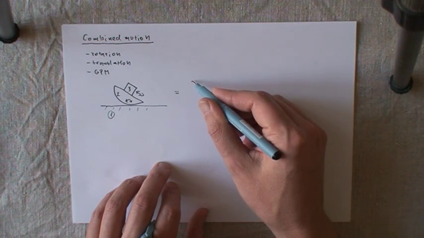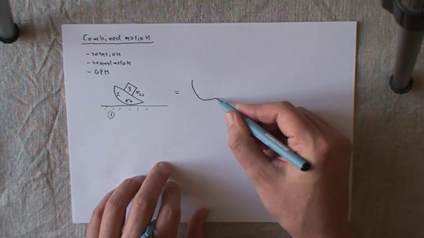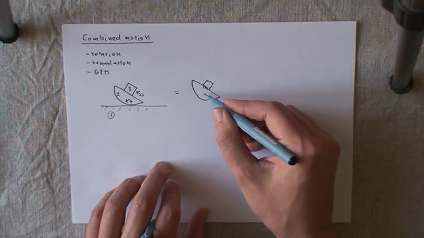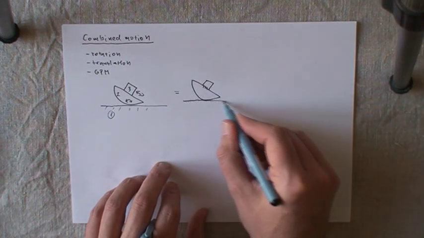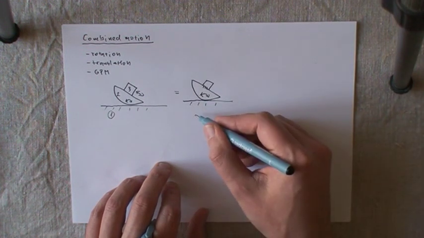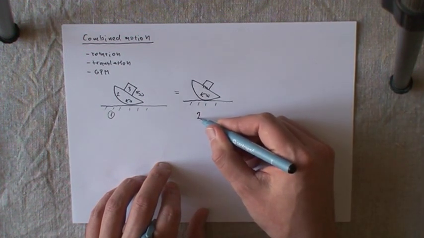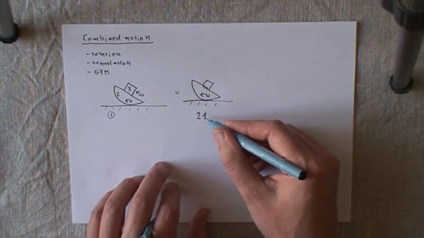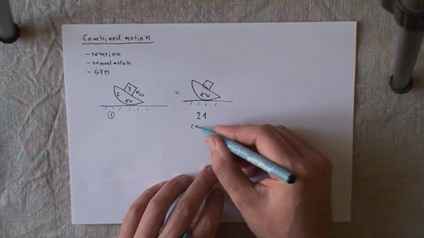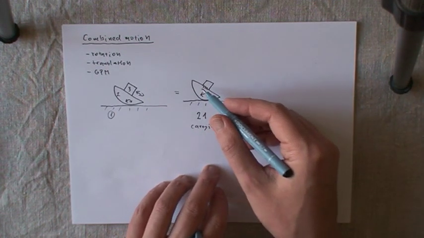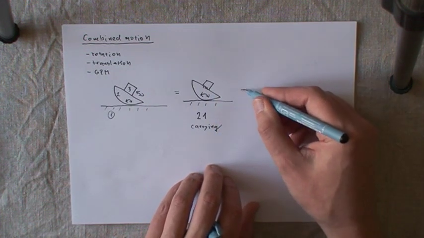The first one will be the motion of body number 2. So we will stick together 2 and 3 as if they were a single body, and we would have this motion. This is the motion of body number 2 with respect to body number 1. This is the symbolic expression. So we call this a carrying motion, because it carries all the other objects.